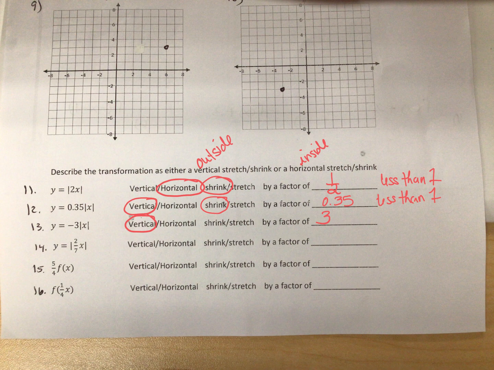The factor is just 3 here, and so that makes it a stretch. We just ignore the negative when we're talking about shrinks and stretches, but make sure we address the negative as a reflection, either in the x-axis when it's vertical, or the y-axis when it's inside.